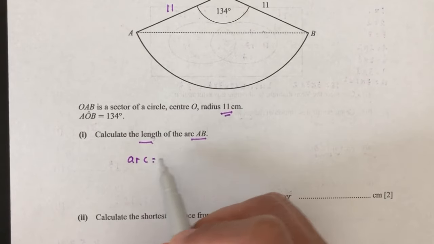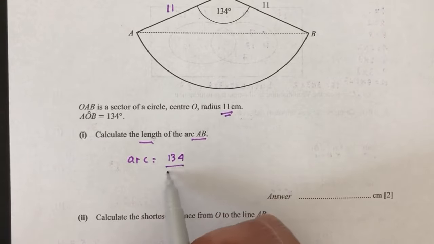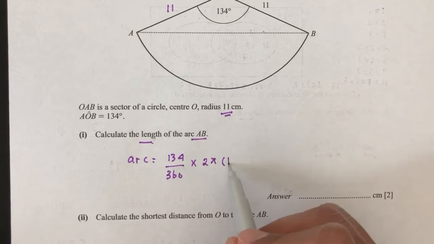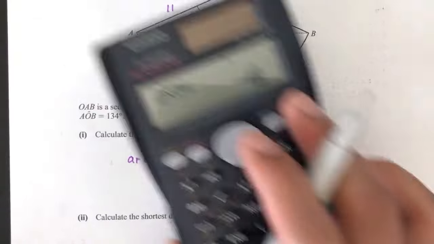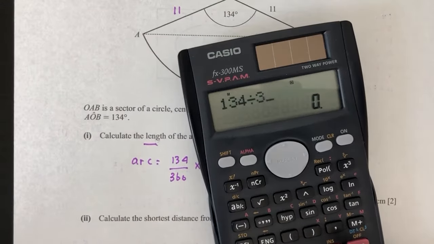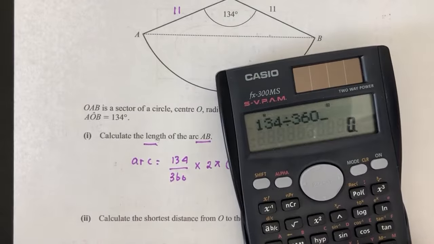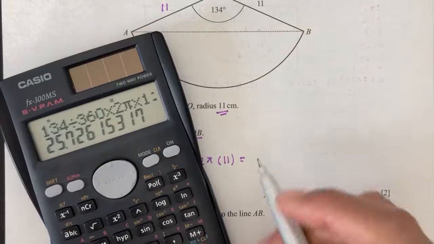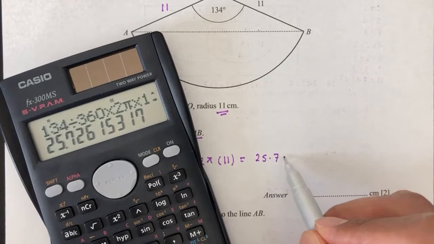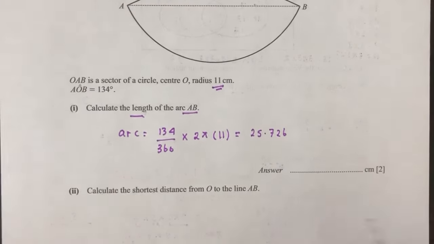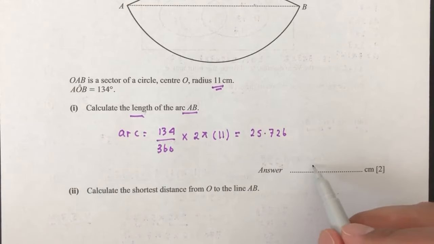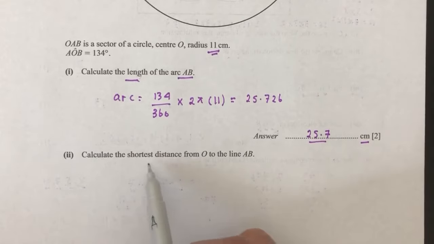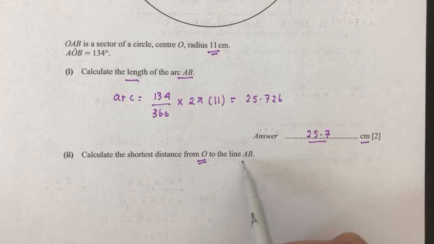Arc is equal to angle, which is 134, divided by 360, times 2 pi r. R is 11. So let's do that. So 134 divided by 360 times 2 pi r. 2 times pi times r is 11. That will be 25.726. So let's write this down, correct to one decimal place. That'll be 25.7 centimeters.